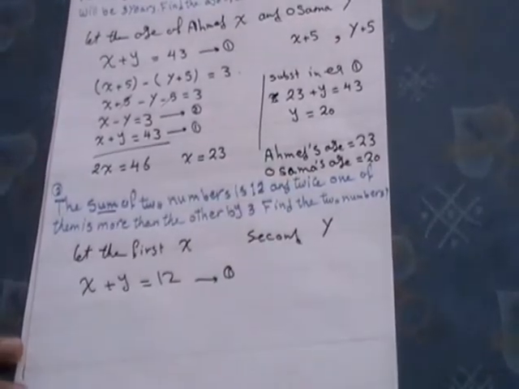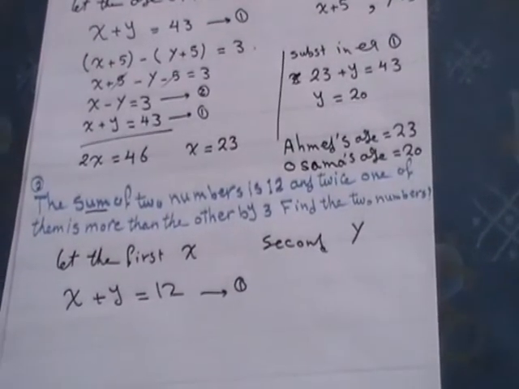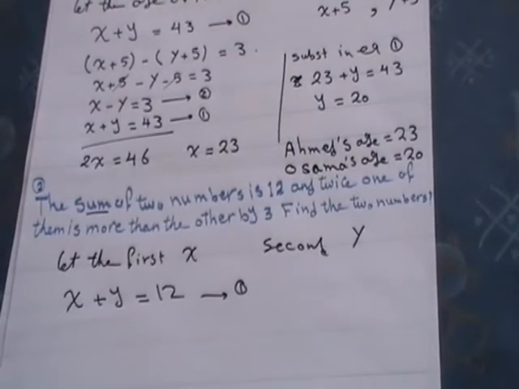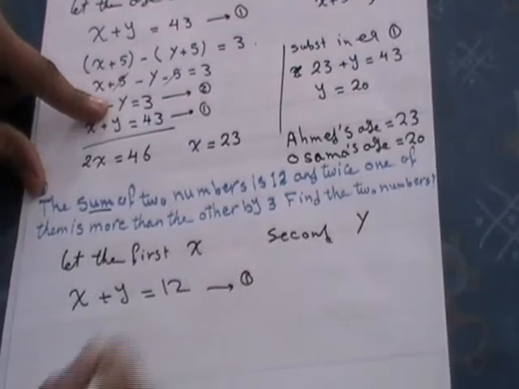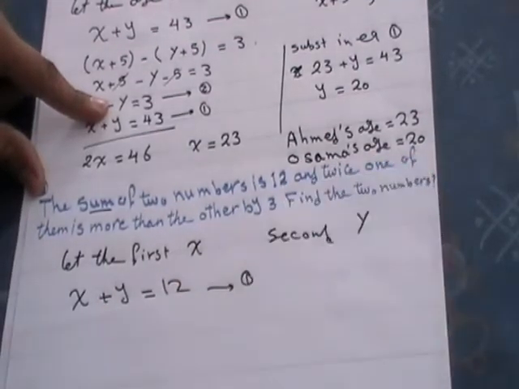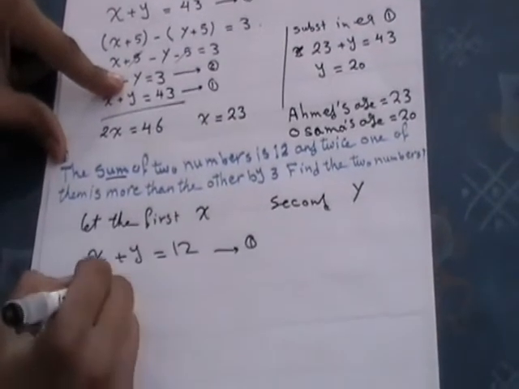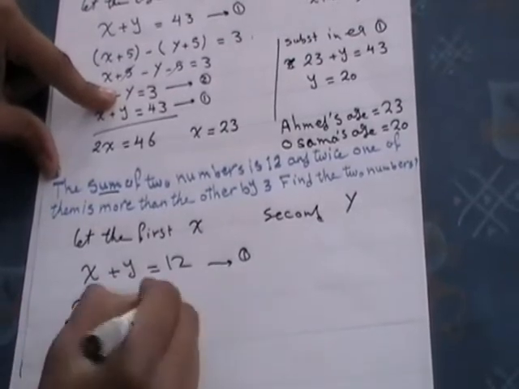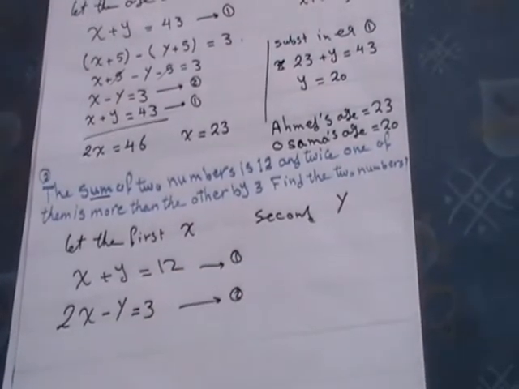After that, one of them is more than the other by 3. If you see more than, less than, exceeds, increase, it will be translated into the difference between the two numbers. So I have one of them is more than the other by 3. Twice one of them is more than the other by 3. So twice one of them, choose any one of them, twice x minus y will be 3. This is the second equation. It's very easy. Try to solve it.